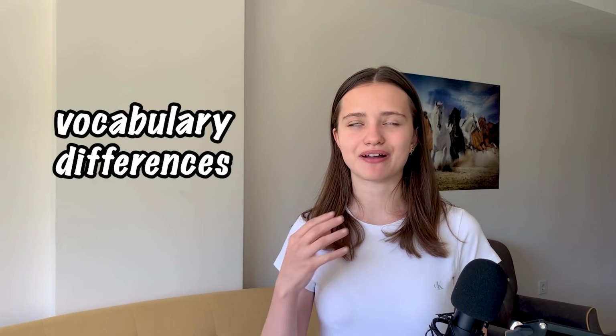This is actually my favorite part because I love everything connected to words, phrases, things like that. And it's actually the easiest part. So you just have to memorize words, that's all. It's actually pretty easy. And it's also extremely interesting. So in American English and in British English, people just use different words to refer to the same thing.